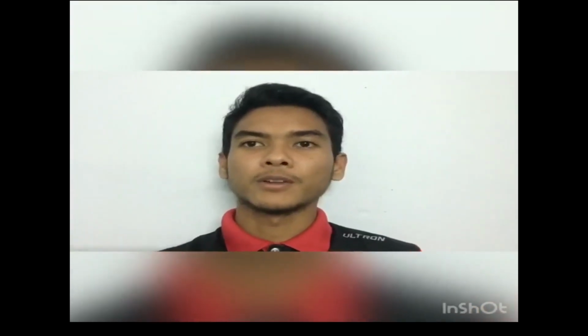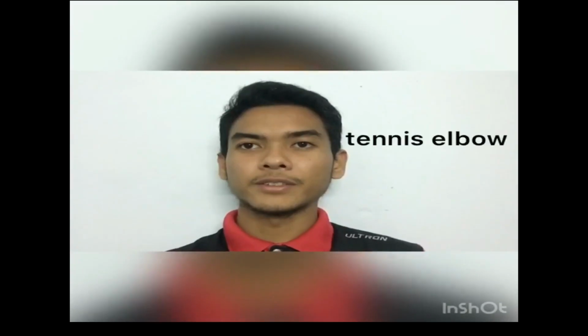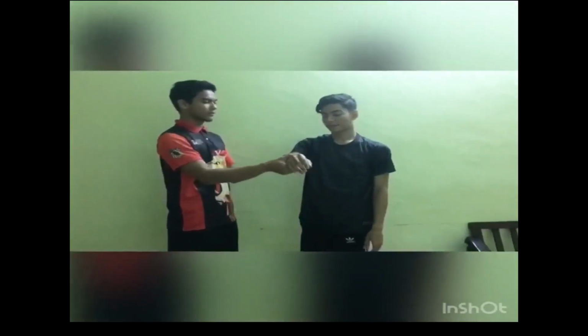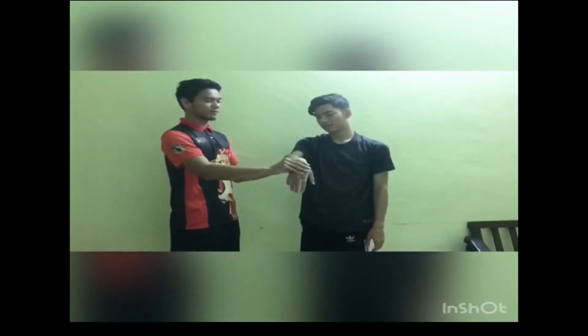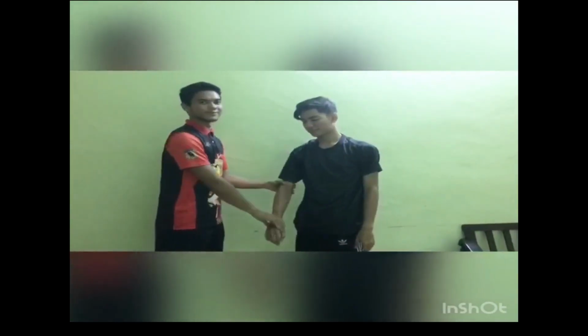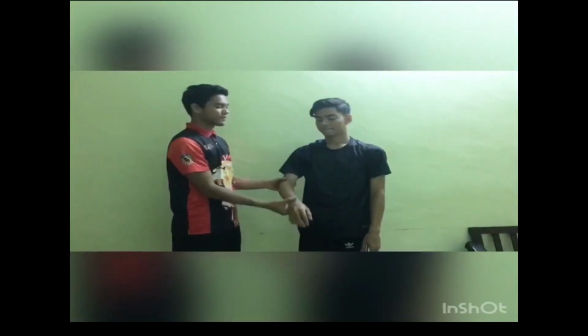Now I will conduct a Mill's test for lateral condylitis injury, also known as tennis elbow injury. The injured hand needs to be pronated and the wrist needs to be pushed while the left hand of the therapist is on the lateral condyle. The test needs to be stopped when the patient feels pain on the lateral condyle.